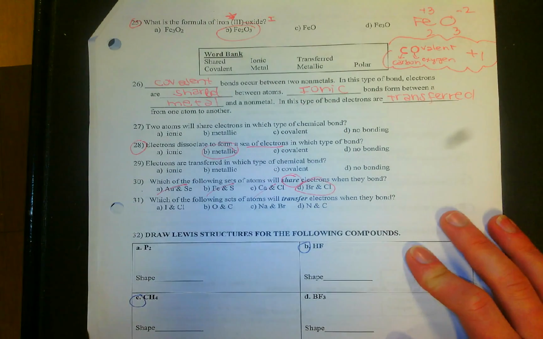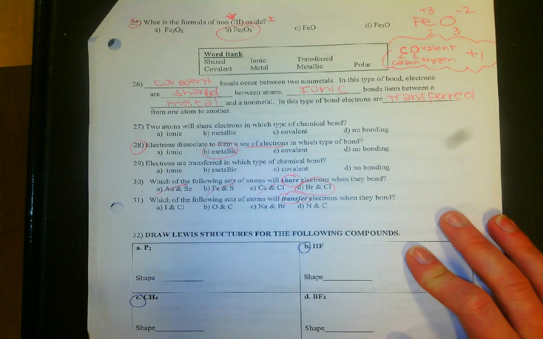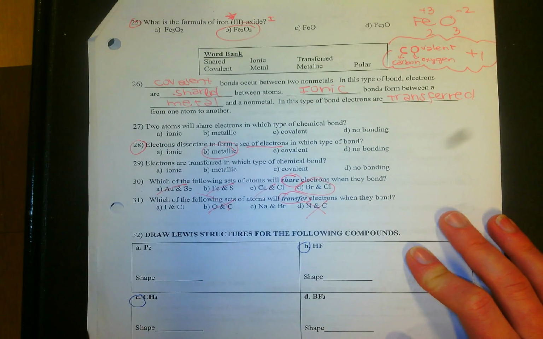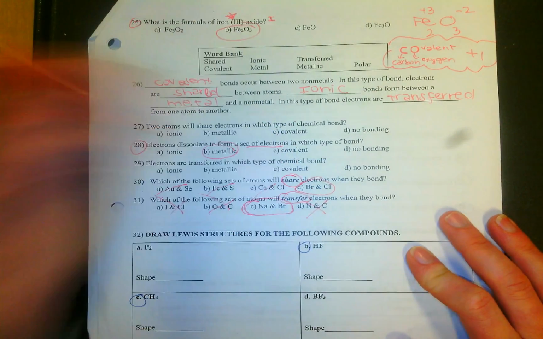Okay? Now we're doing the opposite on this one. Keyword being transfer. So we want to be thinking about metals only. So if you see two nonmetals like this, I'm going to cross those off. Okay, and that leaves me with only this one because sodium is a metal.